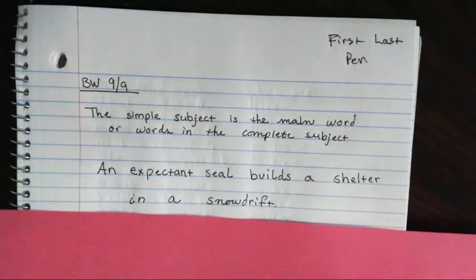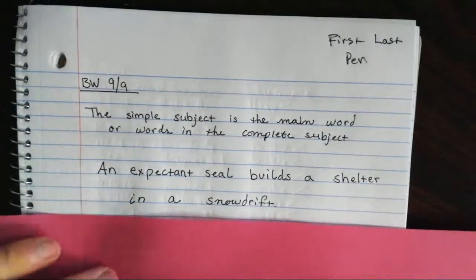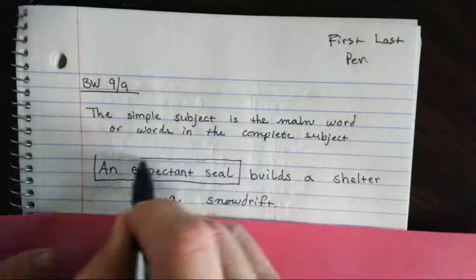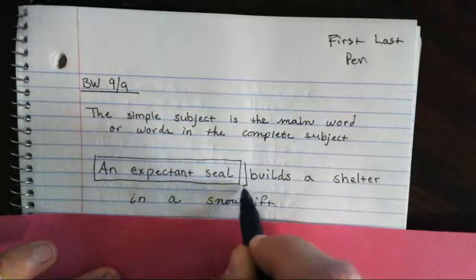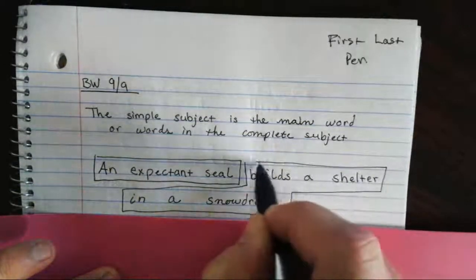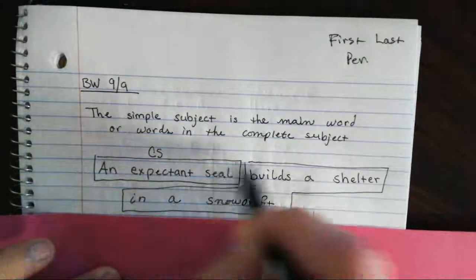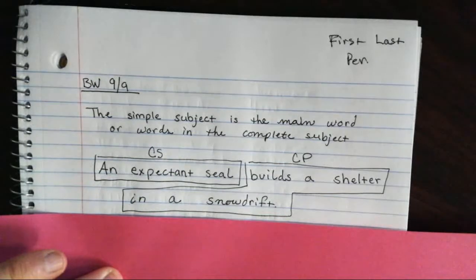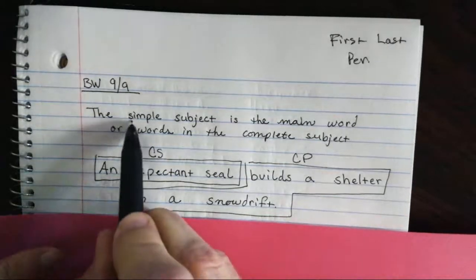So let's take, for example, this sentence. An expectant seal builds a shelter in a snowdrift. Well, in our last lesson, you already learned what the complete subject is and what the complete predicate is. Okay, so this is the complete subject, complete predicate. In this lesson, what you're going to learn is what is the simple subject.